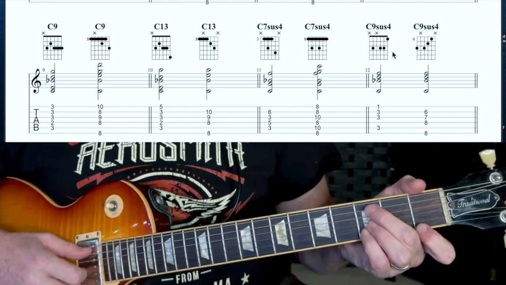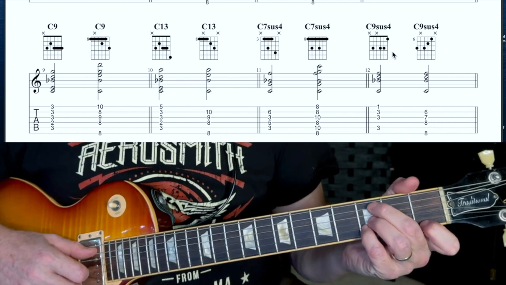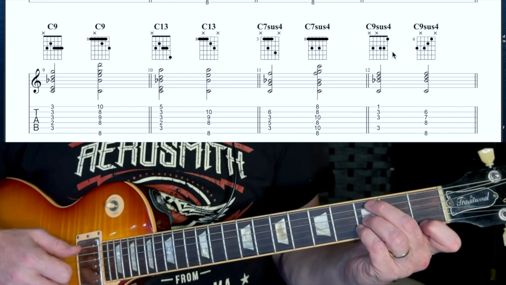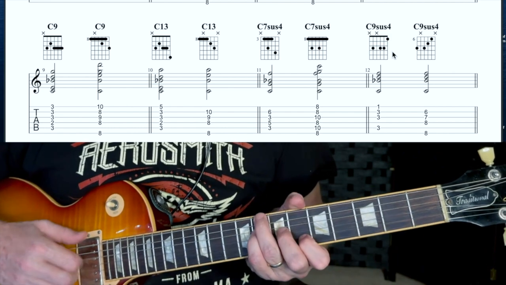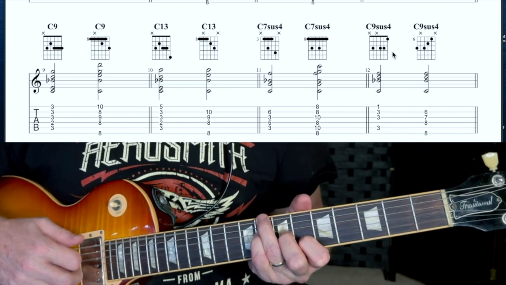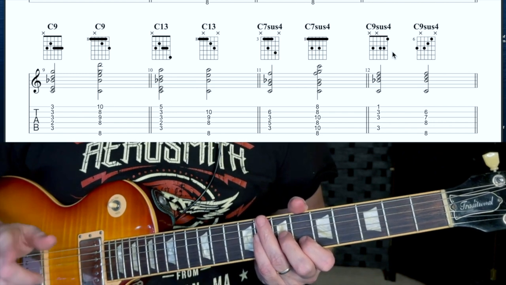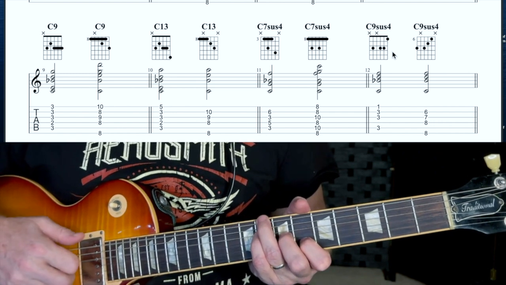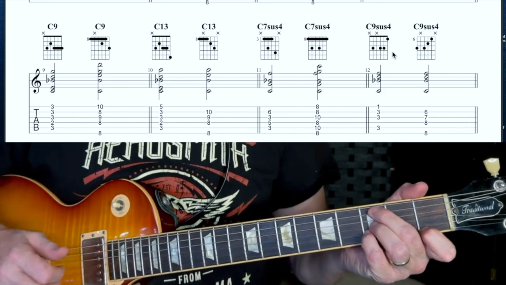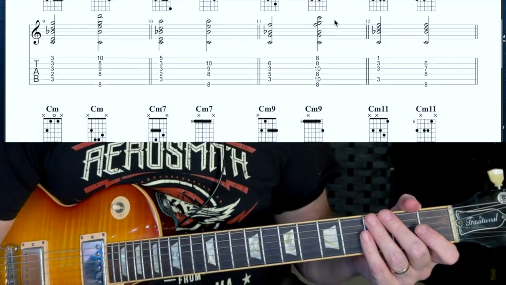So some people will call that a C9 sus4. You could also think of it as a B flat chord with a C in the bass. Here's a B flat triad with a C in the bass. So that might be written like B flat slash C, B flat over C. And I think in a lot of cases it is written like that. But I wanted to just give you another example of it.